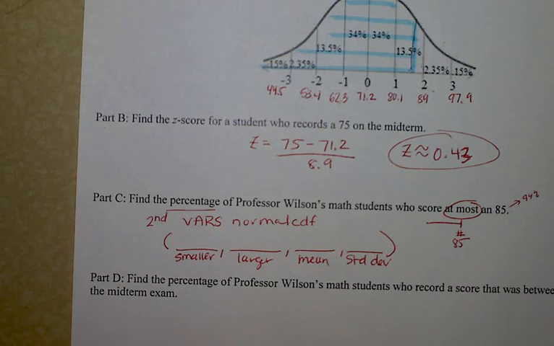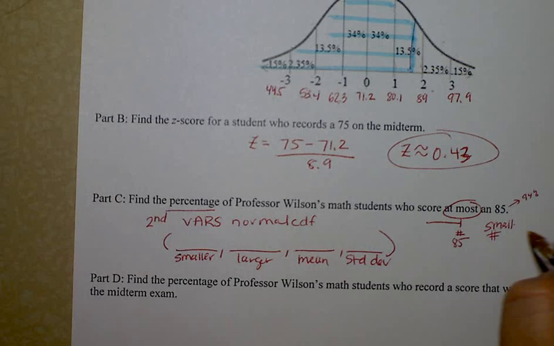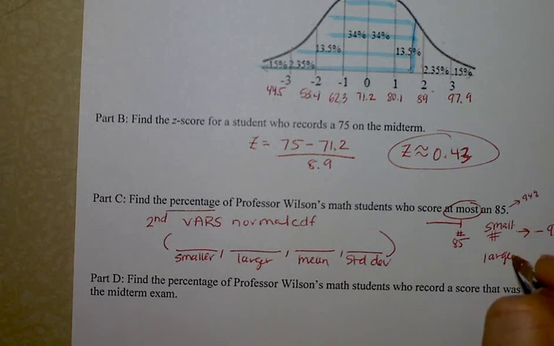Now, if you come to a problem where there's no small number, then you're going to always place -999. And if you come to one where there's no large number, we're going to do +999.